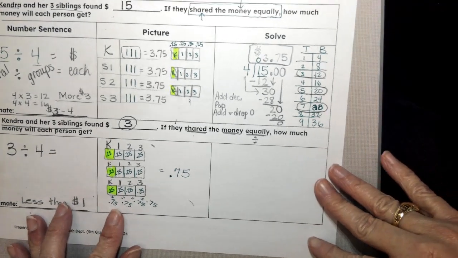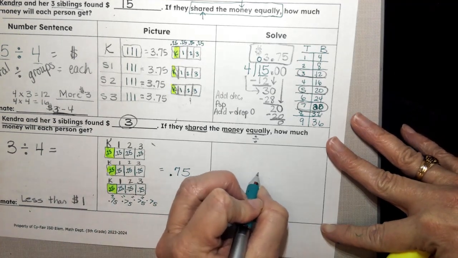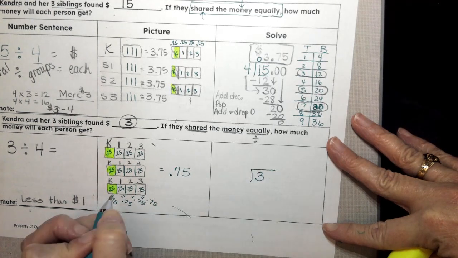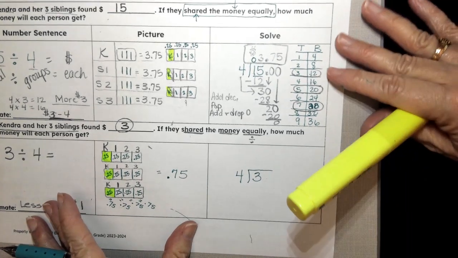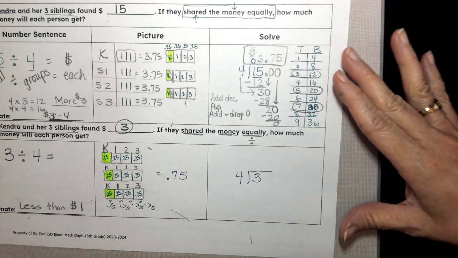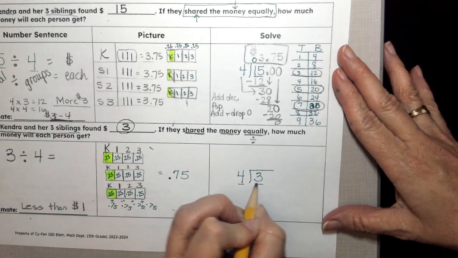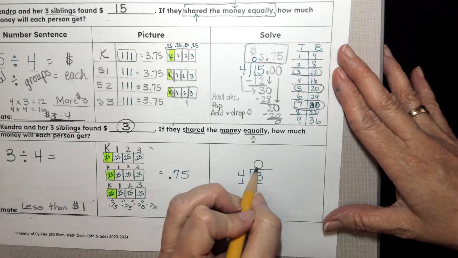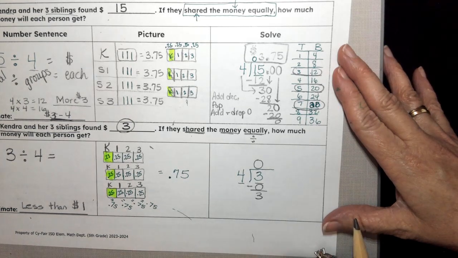So we're going to go over here to the right and we're going to set this up. So $3 is what I have because the total always goes in the house. We're dividing by the number 4, and I can still use my same top-bottom chart. And I think to myself, how many groups of 4 are in the number 3? Well, there are 0. And 0 times 4 is 0. And so basically, I've done no work. I can't have a remainder of 3.